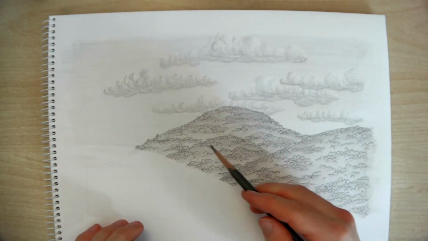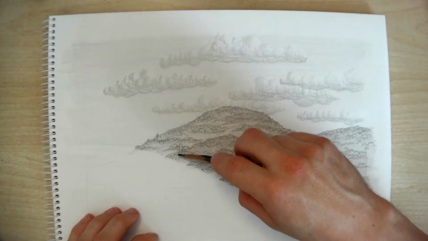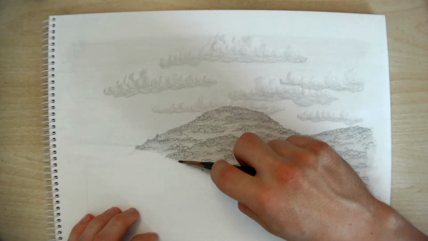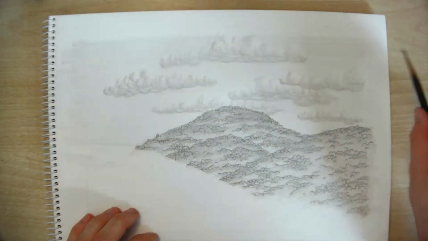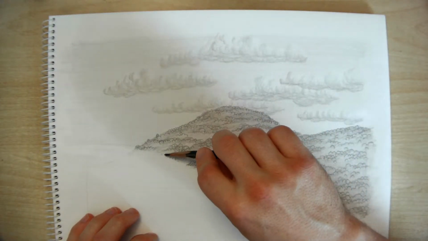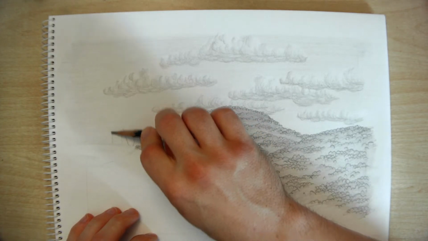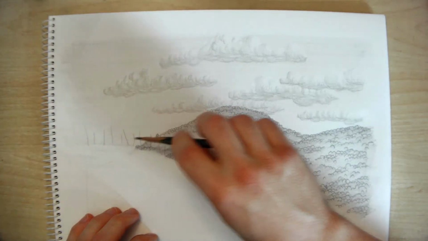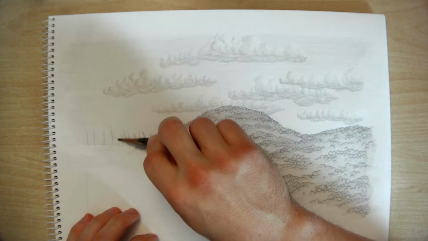We can have a couple of trees growing on the edge of this hill right here. Maybe going up to this point. I'll just indicate where the trees are going to grow. Those are just the tree trunks. A couple more in here.